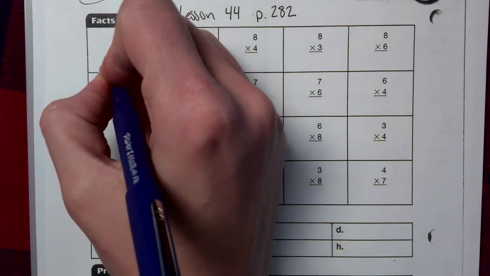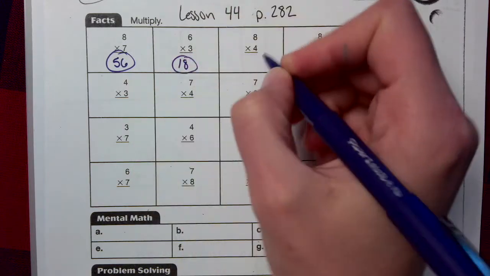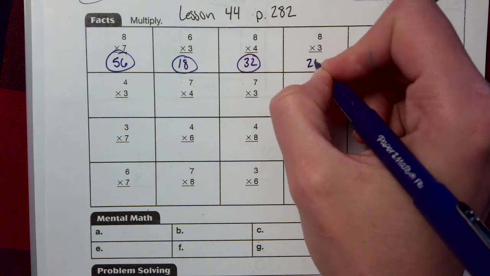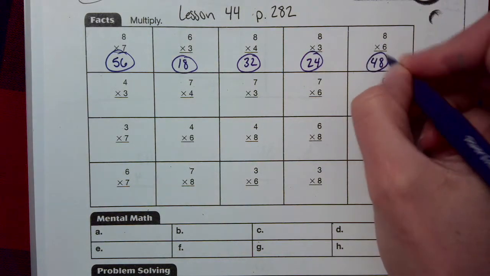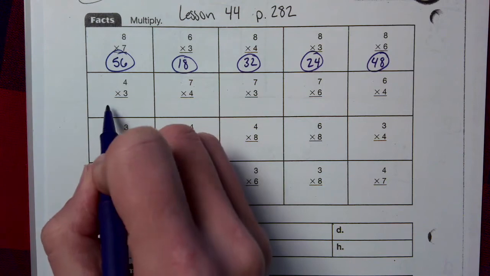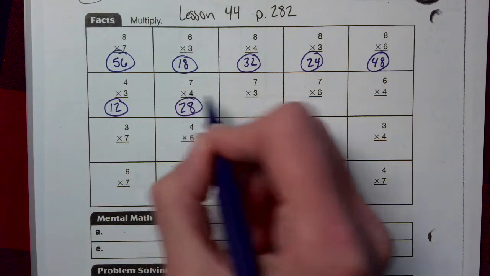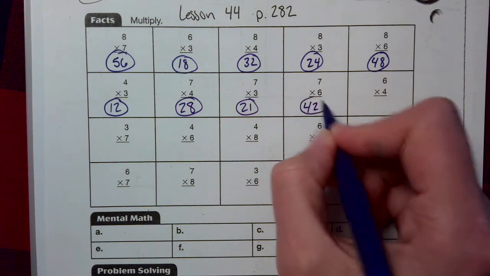8 times 7 is 56. 6 times 3 is 18. 8 times 4 is 32. 8 times 3 is 24. 8 times 6 is 48. 4 times 3 is 12. 4 times 7 is 28. 7 times 3 is 21. 7 times 6 is 42.